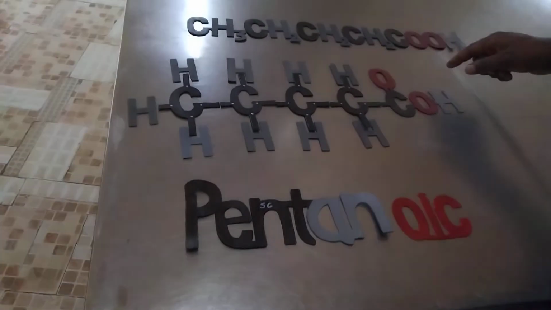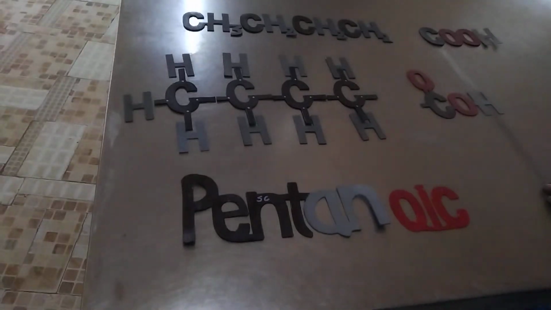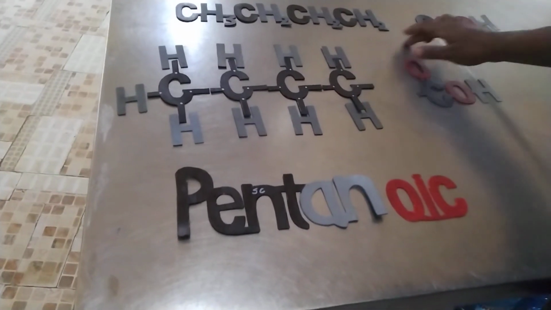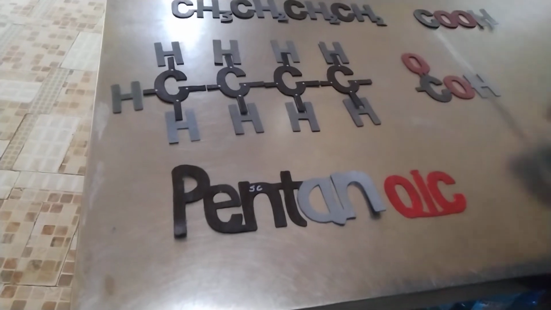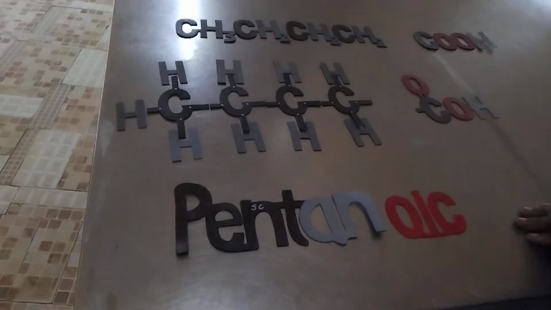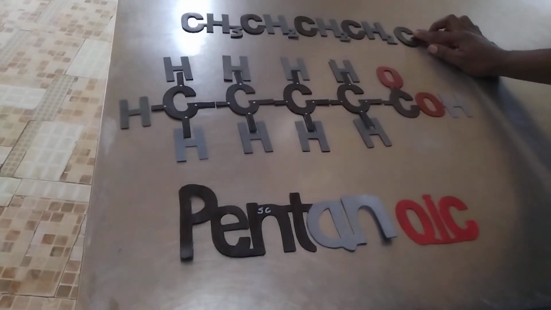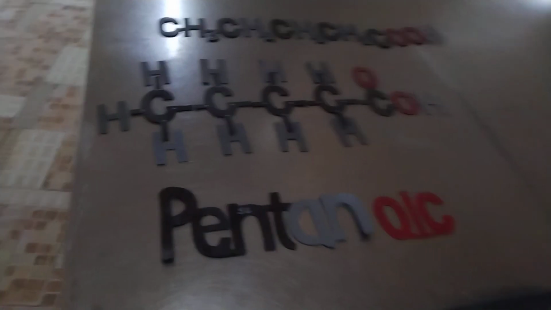And as we have seen, the common feature is that all of these molecules have this functional or carboxyl group. We shall see the importance of this group in our subsequent videos on alkanoic acids. And that's the end of this video, whereby we have seen the naming of alkanoic acids.